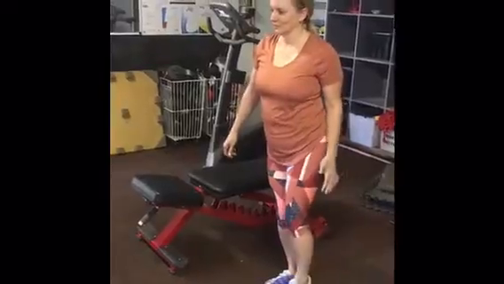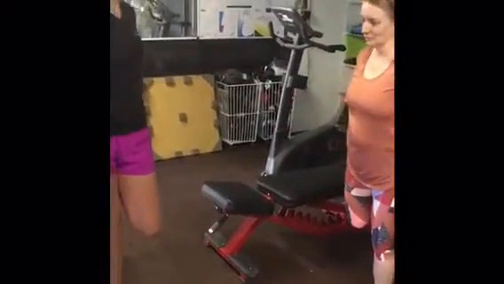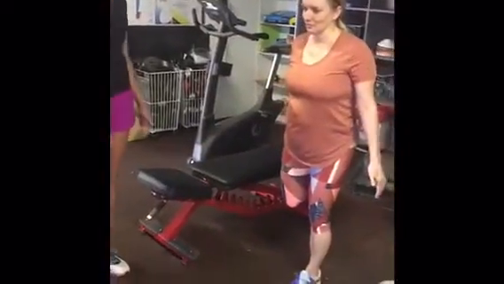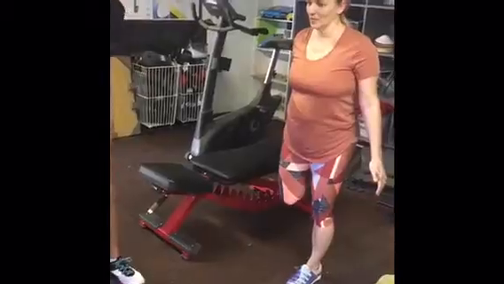Fantastic balance. And then change feet. Just pull your foot in so you can feel it. Are you feeling it in the front of your foot? Yeah.